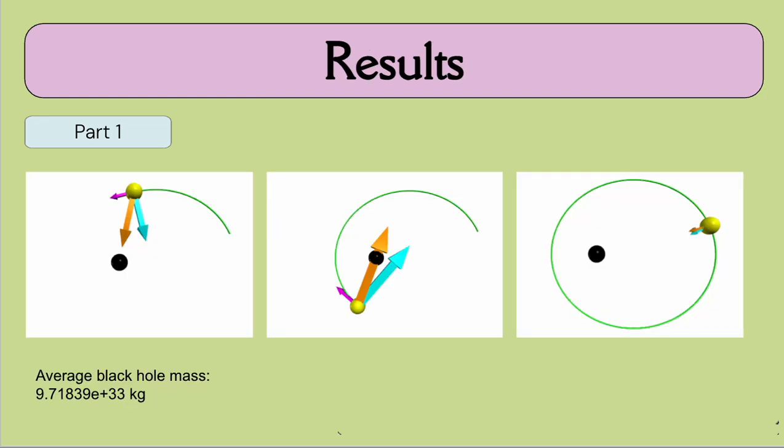These are the snapshots of the different FNet components as the star makes its orbit around the black hole. The orange arrow represents FNet, the magenta arrow represents FNet parallel, and the cyan arrow represents FNet perpendicular. This proves the accuracy in our calculation because FNet parallel should always be parallel to the momentum, while FNet perpendicular should point inwards towards the kissing circle. The change in size of the arrows also demonstrates how the gravitational force is stronger the closer the star is to the black hole.